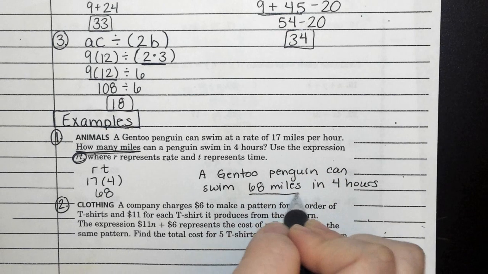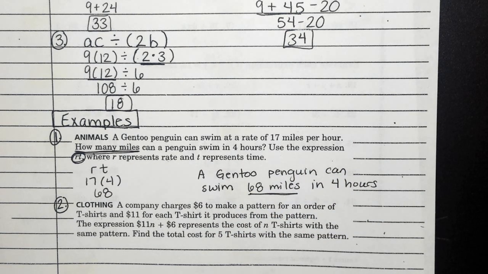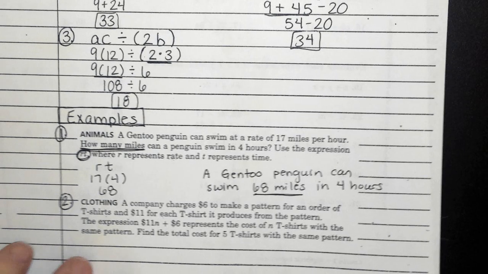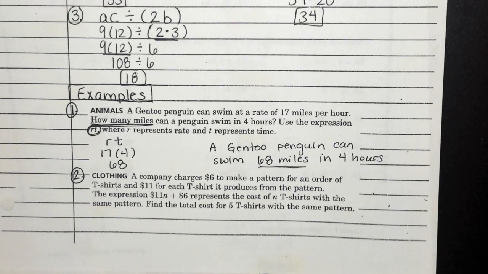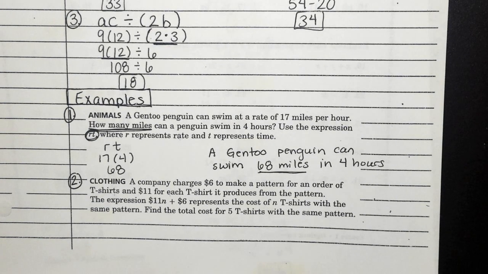All right, that's 68 miles being the answer we just found out. Okay, questions about number 1, word problems. All right, number 2, a clothing company charges $6 to make a pattern for an order. How many times am I paying that $6? How many times do I need to pay that $6?